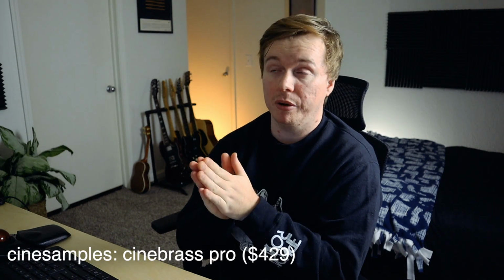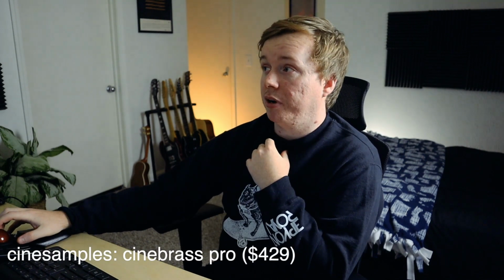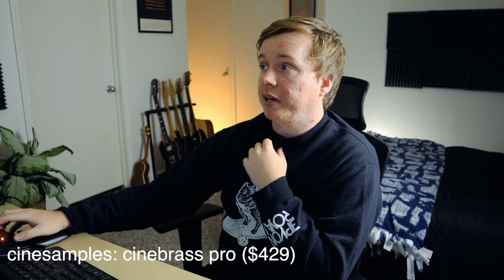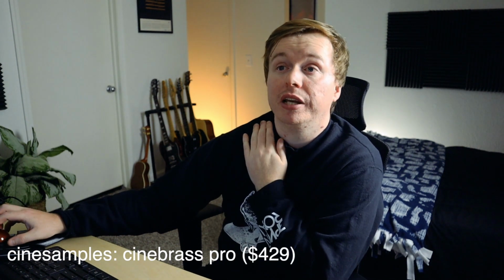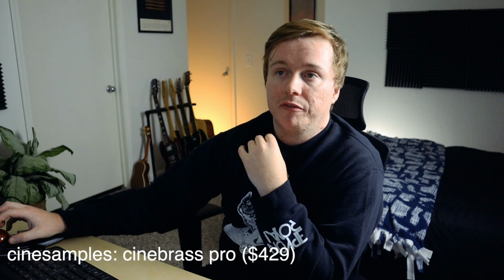The next one I want to look at is a brass library from a company called Cinesamples, and this is Cinebrass Pro. Cinebrass Pro is priced right now at $429, but I think it's a really, really good brass library for trailer music, mainly for two patches, or at least I like using two patches all the time, and that's their Monster Brass patch, and then their 12 Horn patch, which I feel like this library is really popular and well known for.